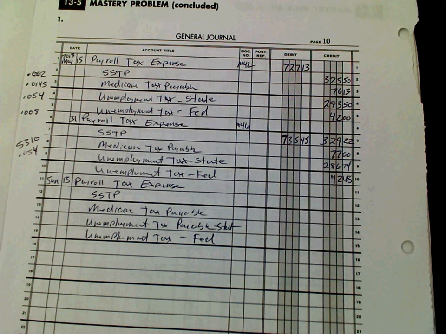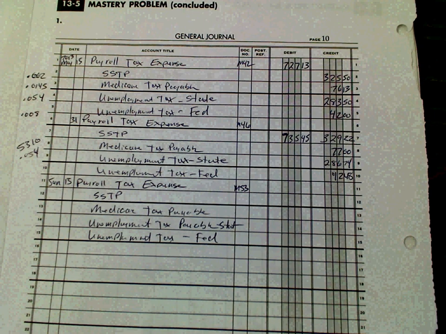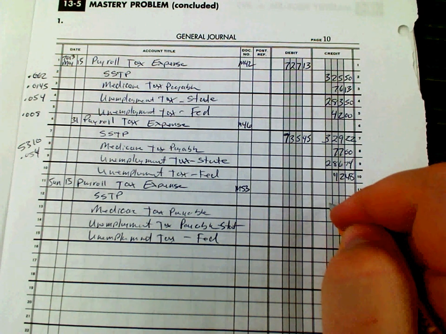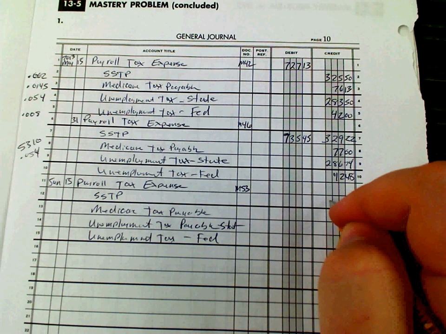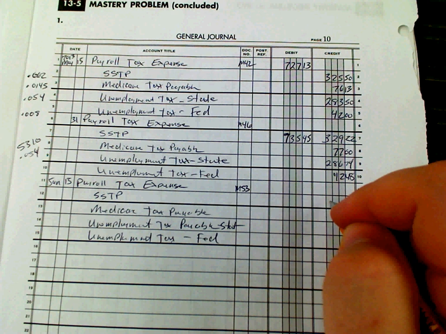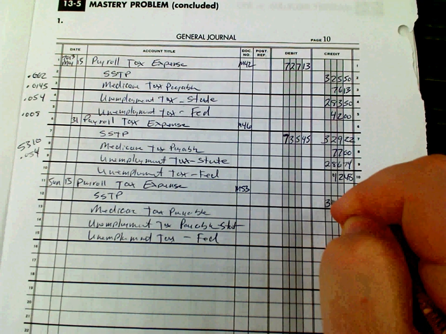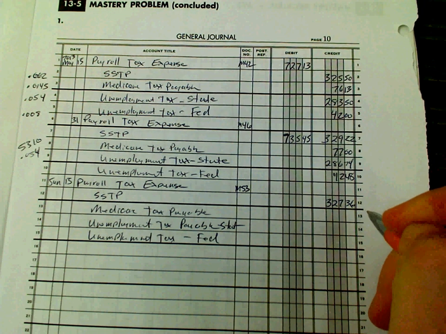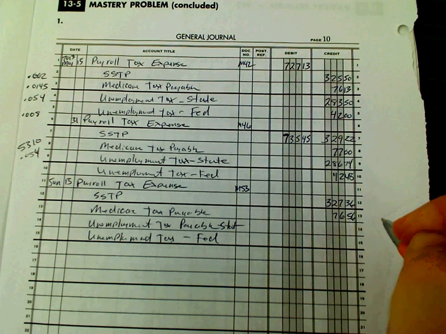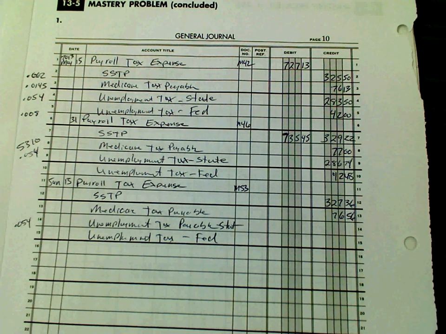Social Security tax, we already figured on the previous page. What did Erica tell us it was? $327.45. No, 327.36. Medicare was 76.56. State is 0.054 times 5280, 285.12.